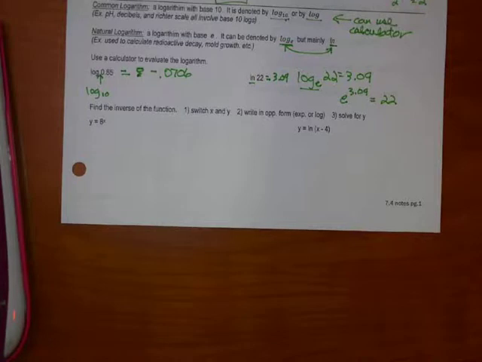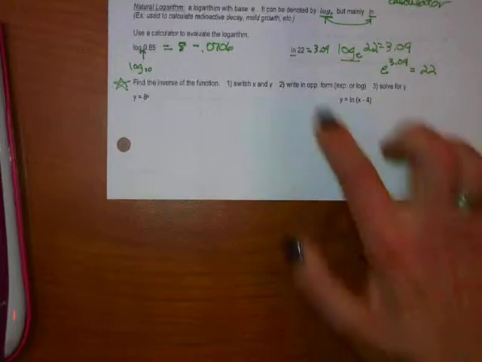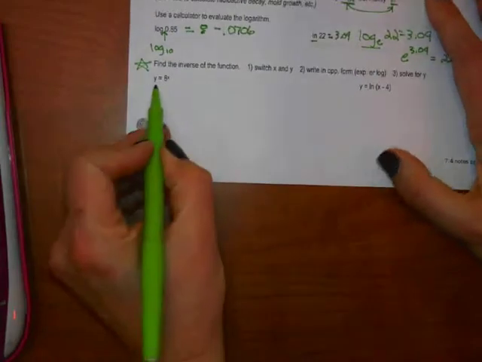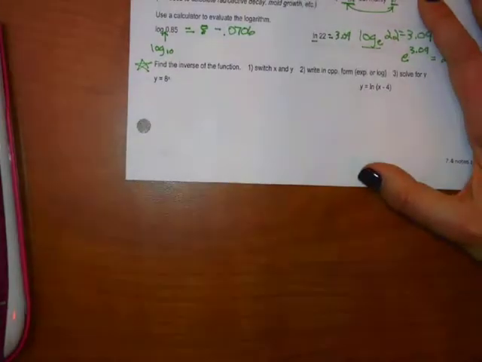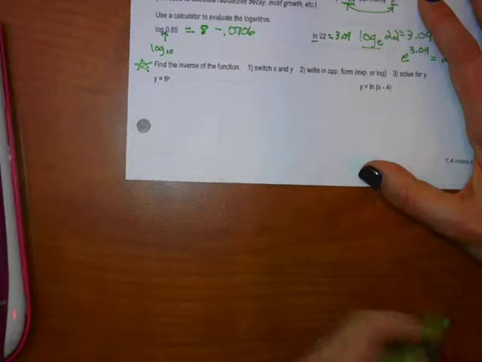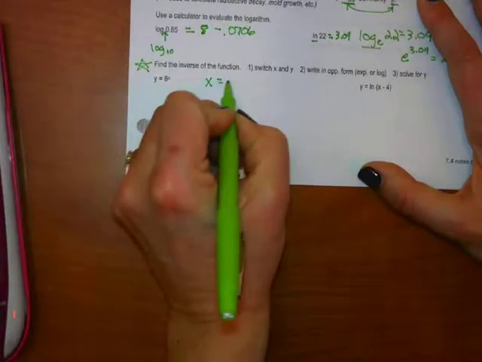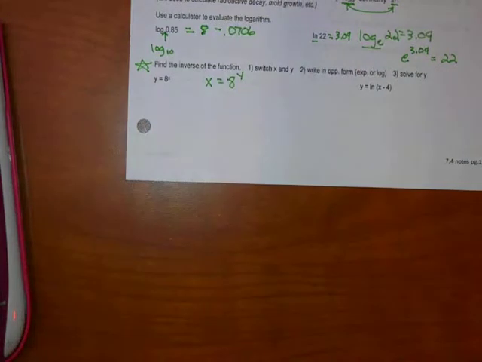Okay? Can't tell on your faces. Before, switch x and y, then you've got to write it in its opposite form. And then you solve for y. So, right here we have this, y equals 8 to the x. So what's the first step? Switch x and y. Now we're going to rewrite it. What's the base number here? 8.